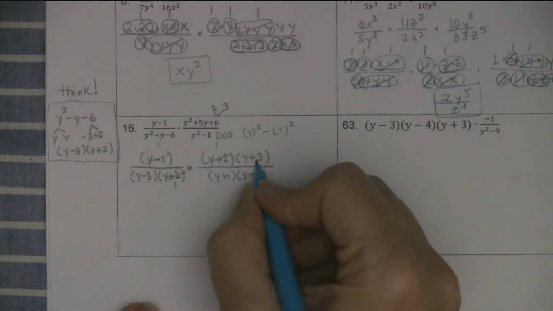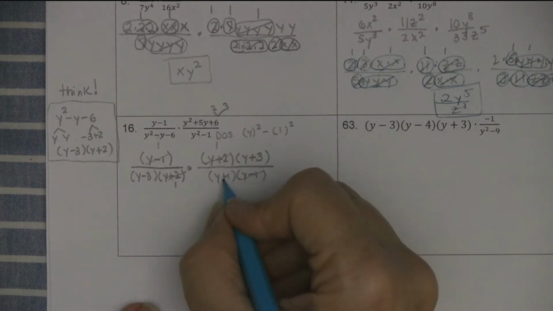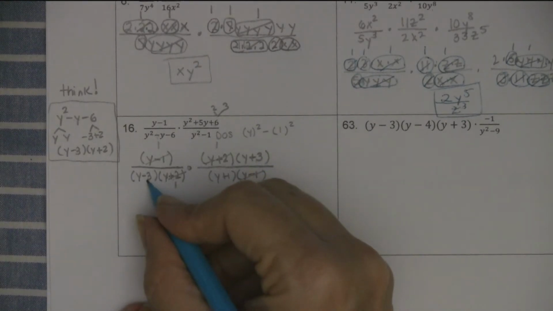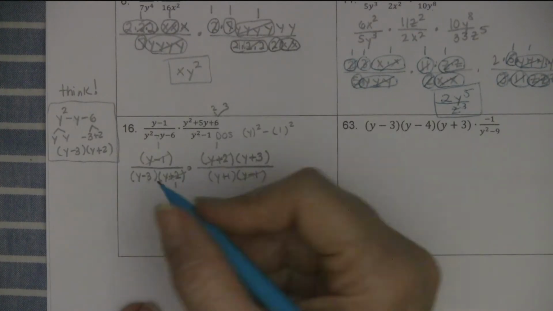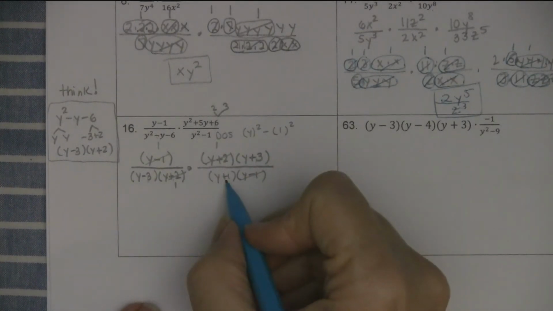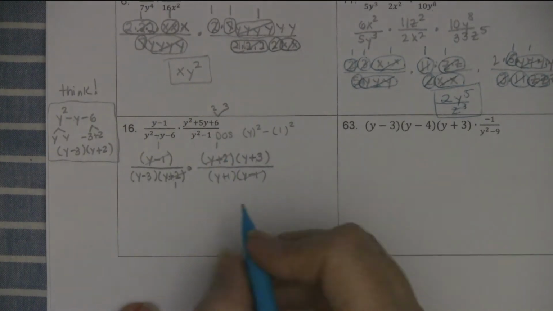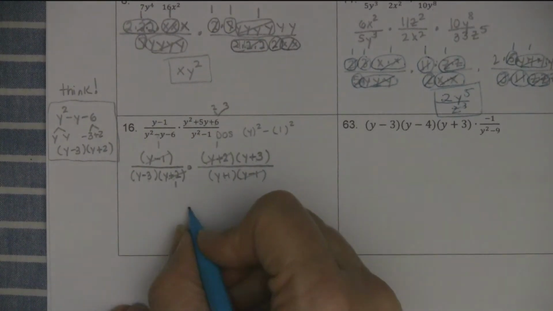And then there's nothing that will reduce with a y plus 3, right? This is a y minus 3. That's different than a y plus 3. And there's nothing that will reduce with this y plus 1 in the numerator. So my answer in the numerator has a y plus 3.